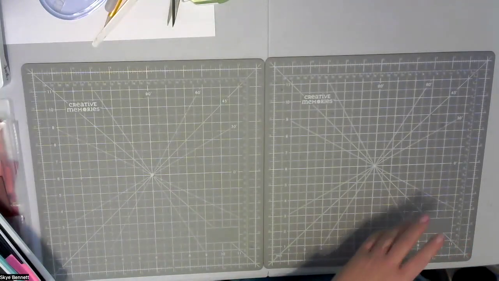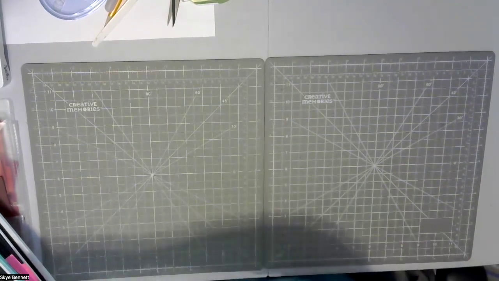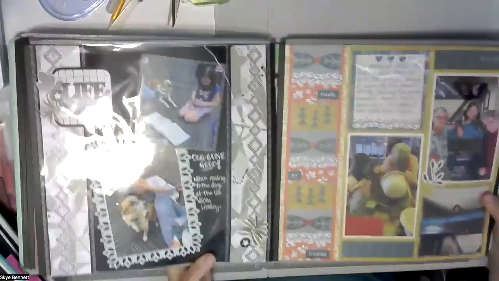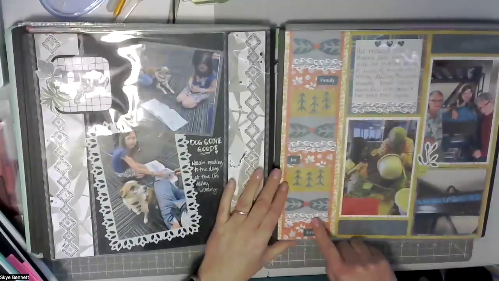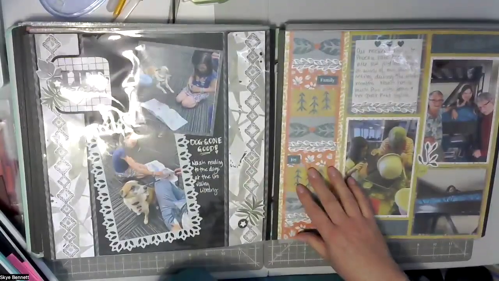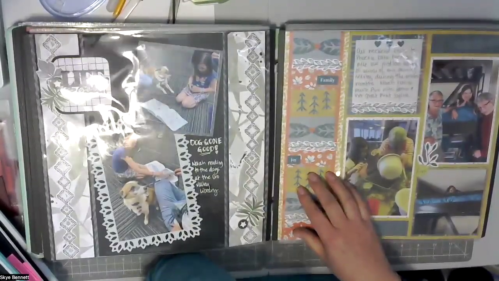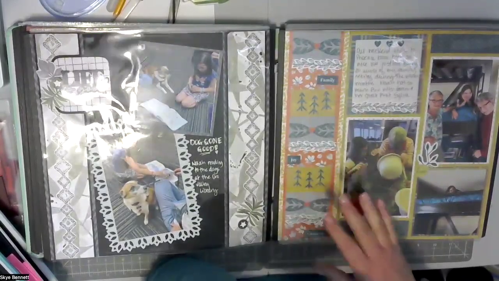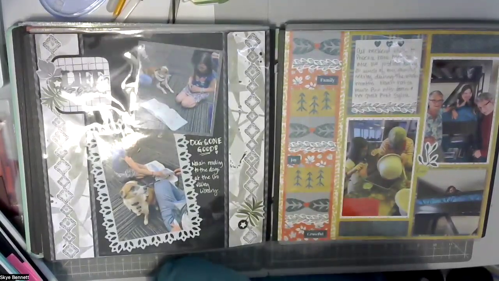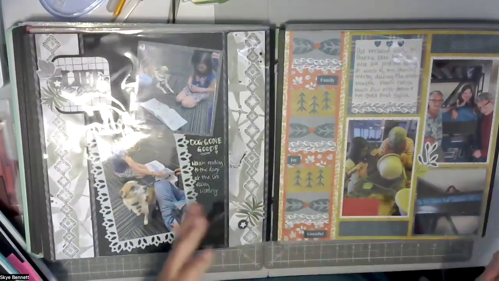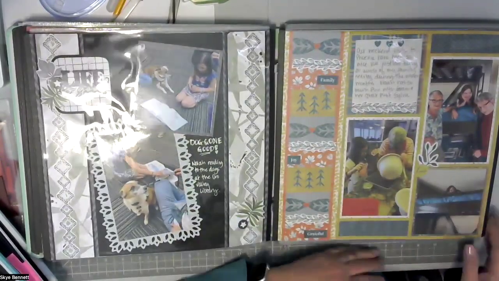Let's take a look at some projects that I've made using scraps. So you can make borders with scraps. And here's a great example of one where I've done that. This happened to all be within the same collection, but you could certainly do this by mixing and matching different collections. And that's what I think is kind of fun about using scraps, is really coming up with clever combinations and new ways to do it.